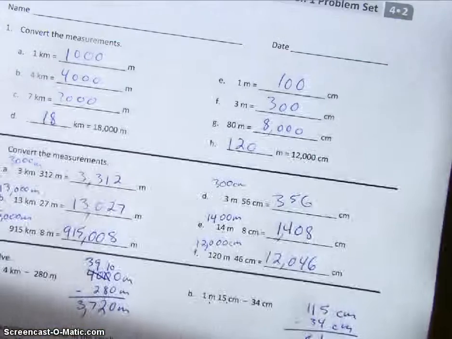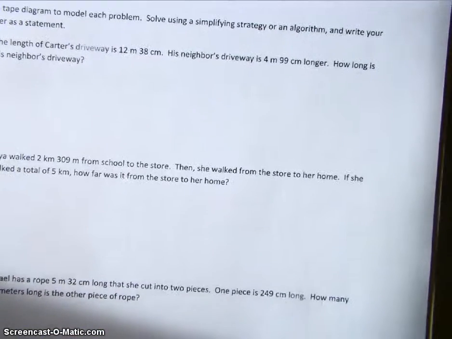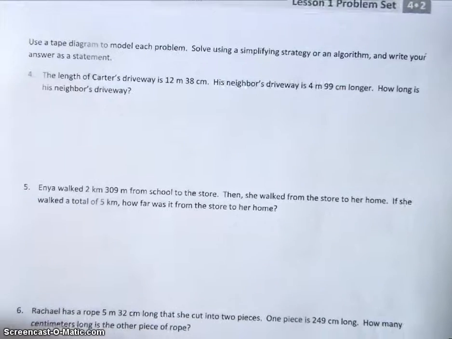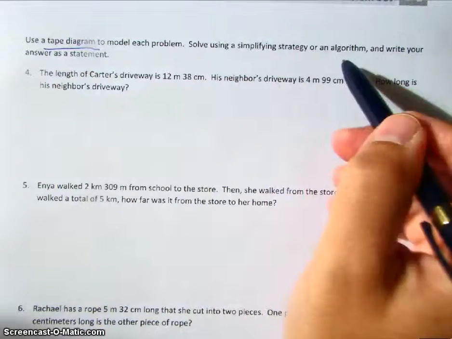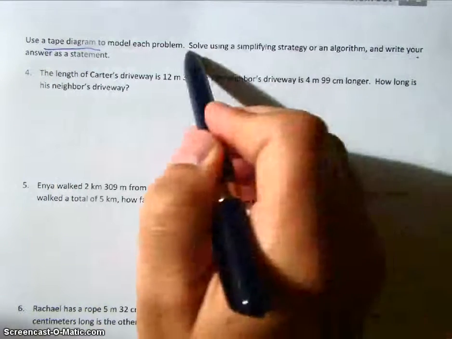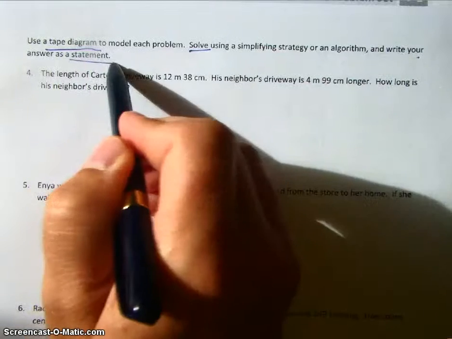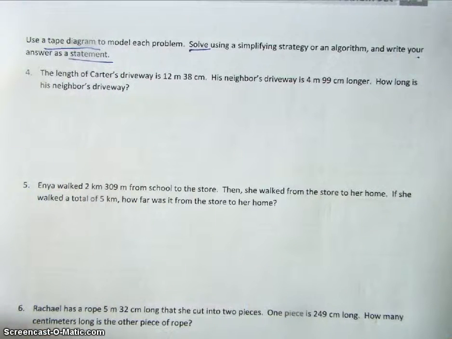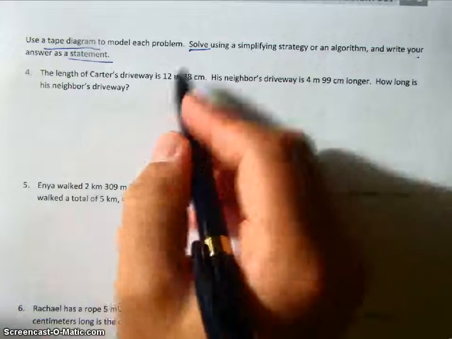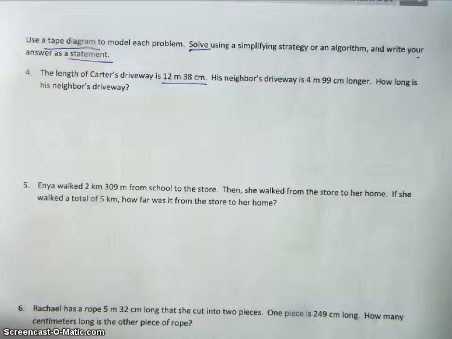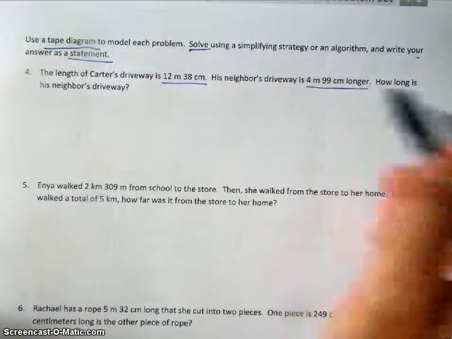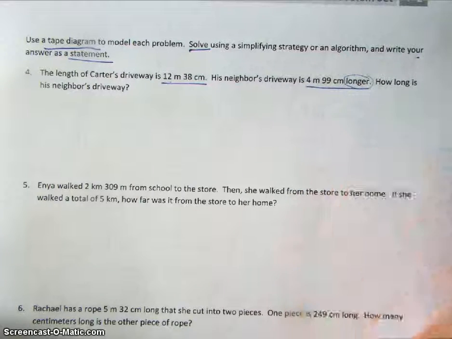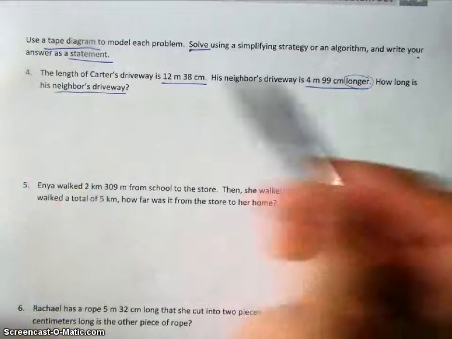Okay. So moving on now to some word problems. So we take a look at number 4. We're going to use a tape diagram. We're going to solve using a simplifying strategy or algorithm. And then we're going to write our answer as a statement. So same thing that we always do. The length of Carter's driveway is 12 meters 38 centimeters. His neighbor's driveway is 4 meters 99 centimeters longer. Notice longer. How long is his neighbor's driveway?